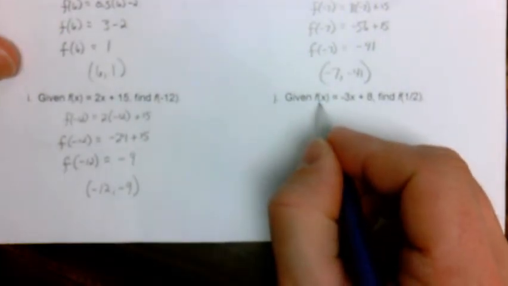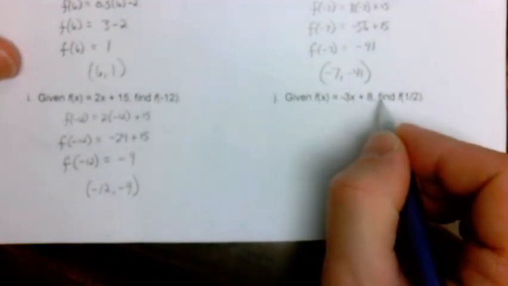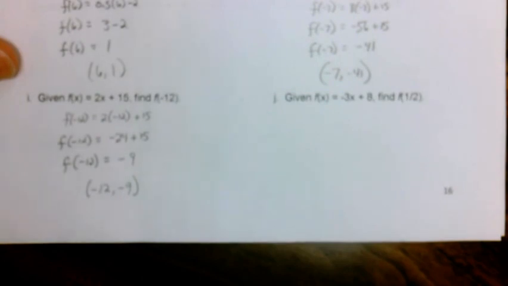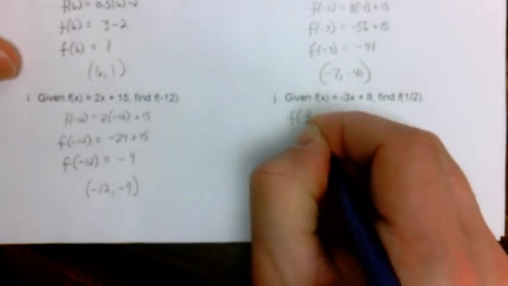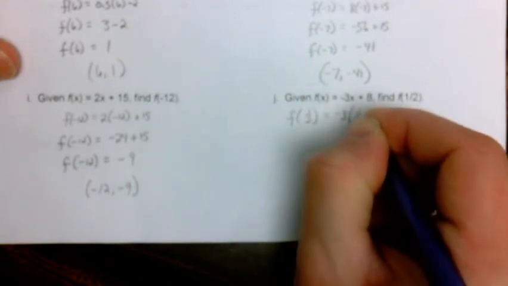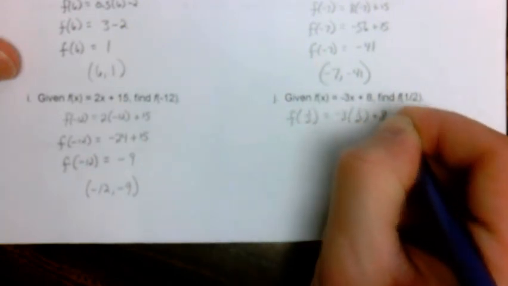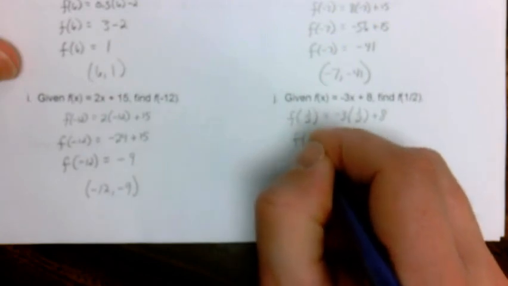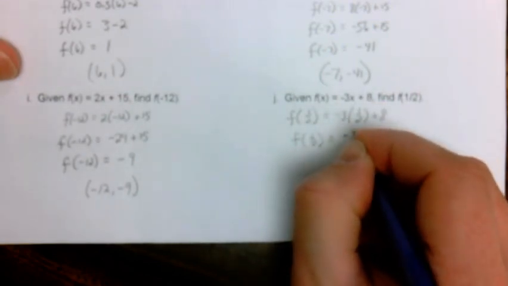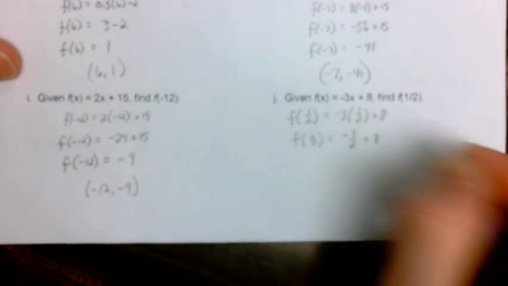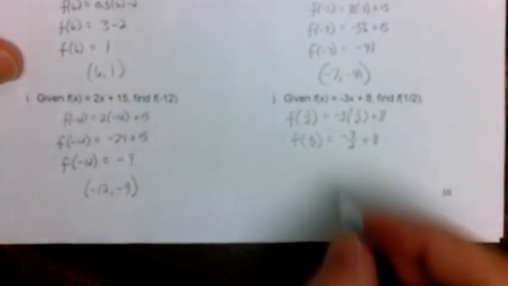Our next function, the rule says f of x equals -3x plus 8. They want us to find f of 1/2. So 1/2 is our input. F of 1/2 equals -3 times 1/2 plus 8. All right, well, we need to multiply first. -3 times 1/2 is just -3 halves. All right, and then we add 8 to that.